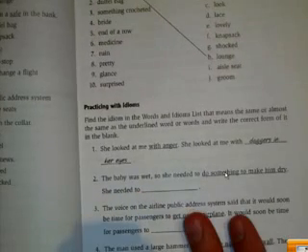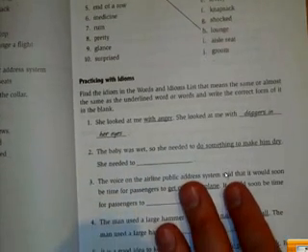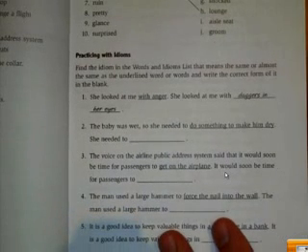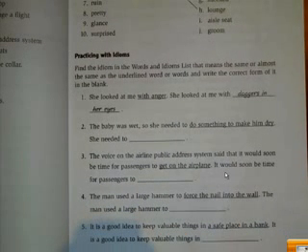Okay, now number 3. The voice on the airline public address system said that it would soon be time for passengers to get on the airplane. To get on the airplane means what? From the words and idioms list, to get on the airplane, and that is number 5.